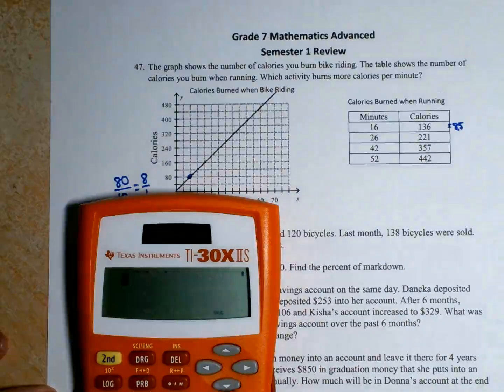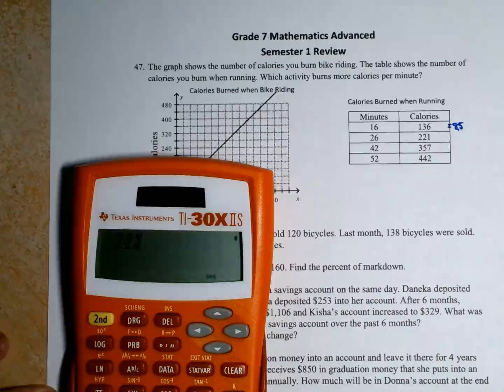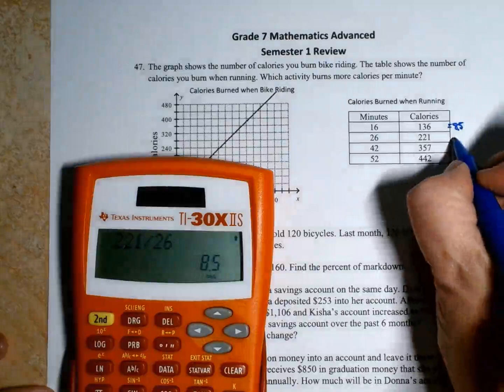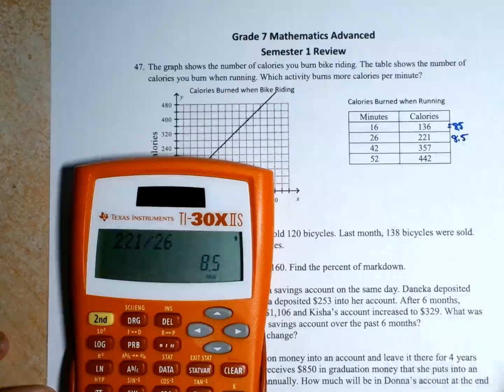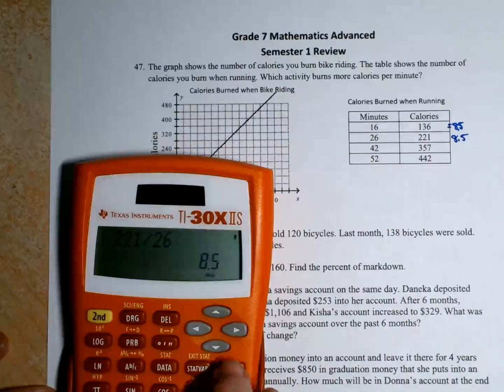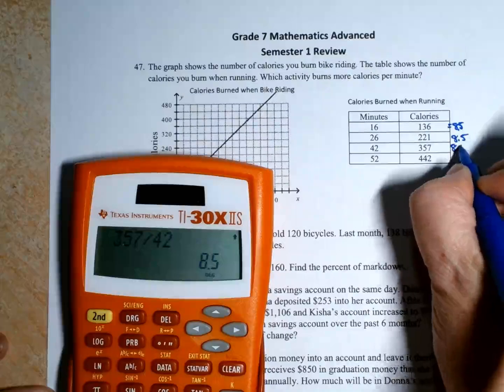Let's try this one. 221 divided by 26, I get 8.5. Just want to double check them, make sure we're not doing something funky. 357 divided by 42. That also gives me 8.5.